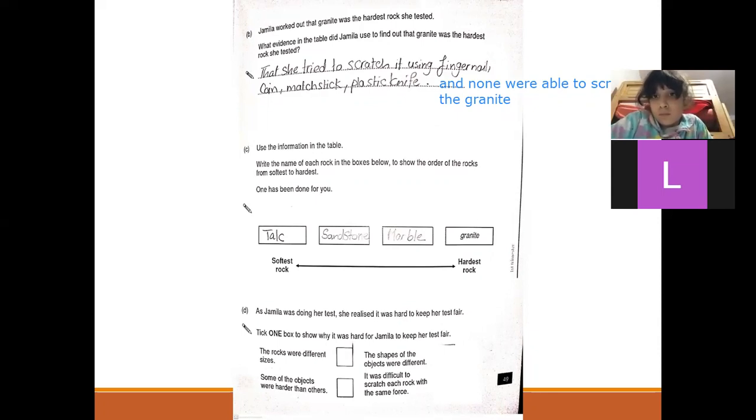It was difficult to scratch each rock with the same force. Thank you so much, this is the correct answer. She couldn't control how hard she was going to scratch each of the rocks. She found it difficult to scratch all of the rocks with the same force.